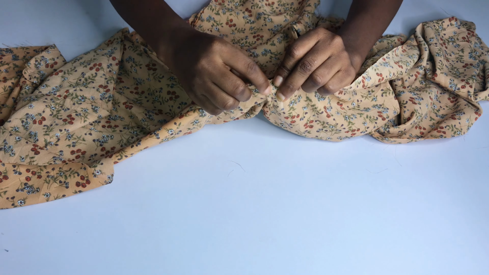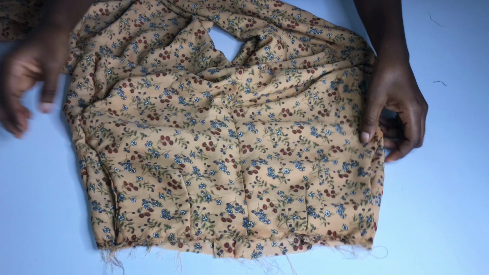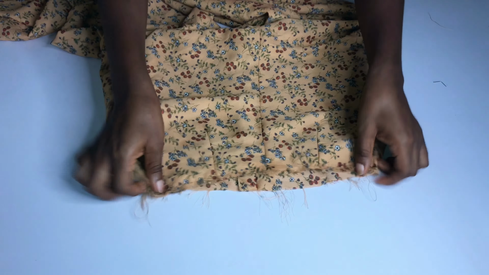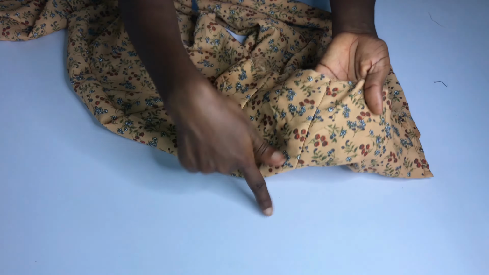What I'll do next is to turn my pants inside out like this, and the next thing I'll do is to attach my band to this pant. And before I do that, I'm going to open up the back area. I'm going to open the back, which is my zipper allowance. I'll open it up a bit for me to be able to attach my band to my pants. So I've gone ahead to open it up, and I'll bring in my band.